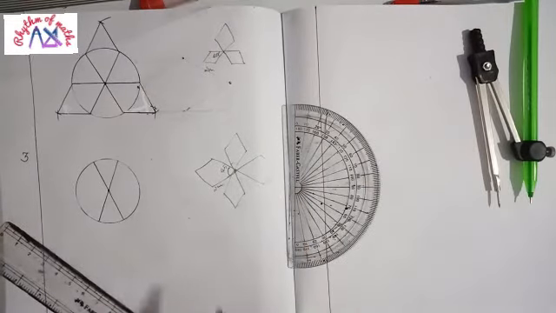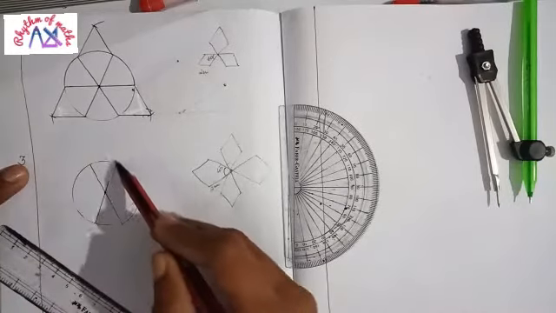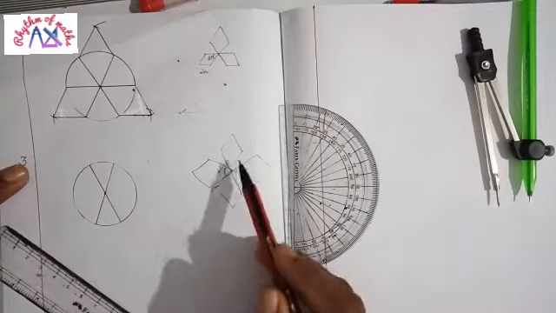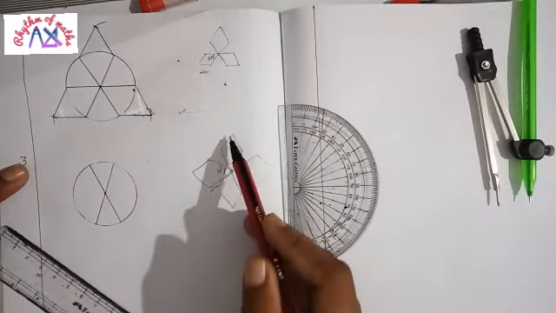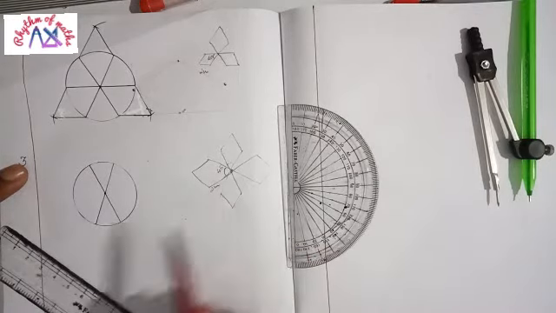Okay, now only one is enough, no need to draw two. So by joining two arcs at these 2 points, you will get 2 equal rhombuses. That means the perpendicular 2 equal rhombuses you will get. Now let's draw the horizontal rhombuses.